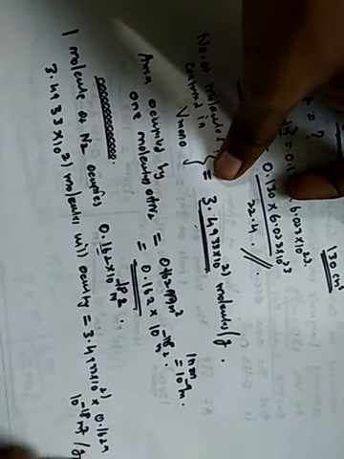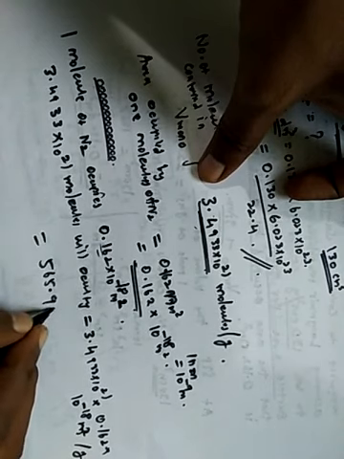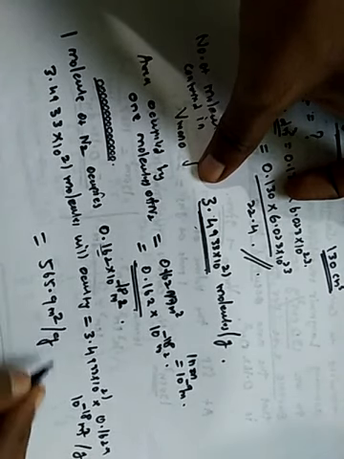This is per gram. If you work out, you will get 565.9 meter square per gram.